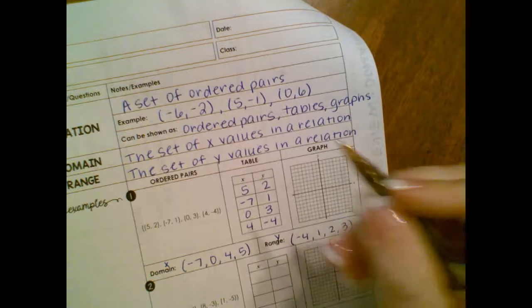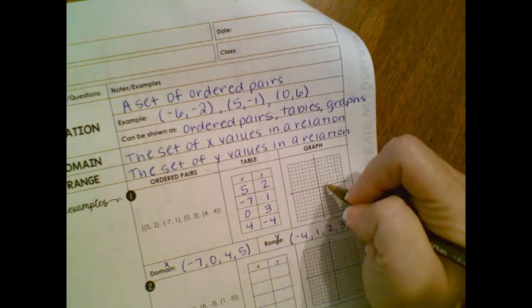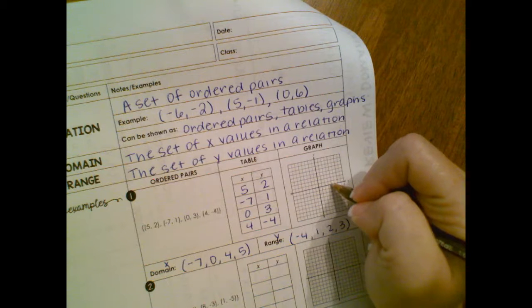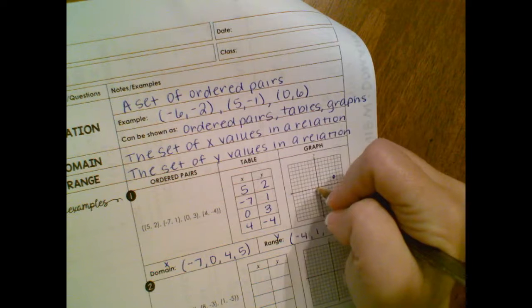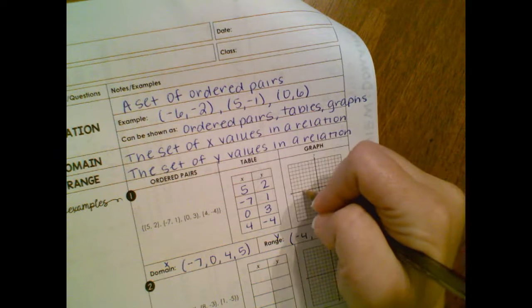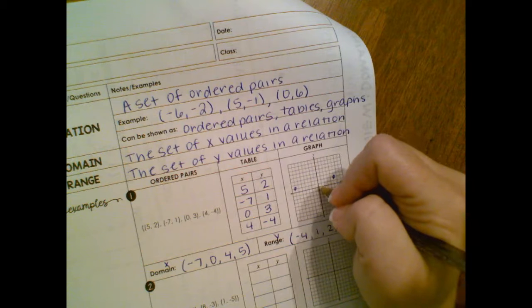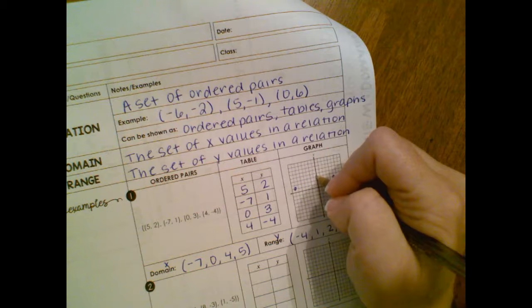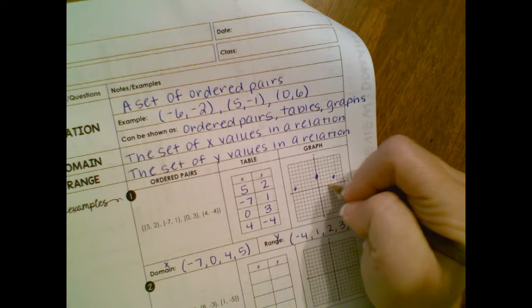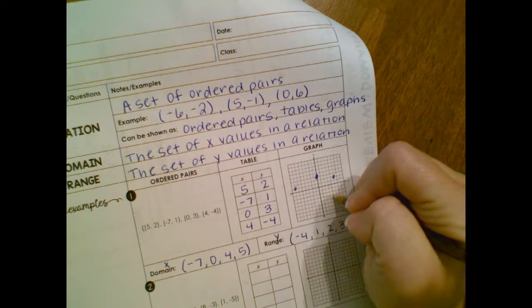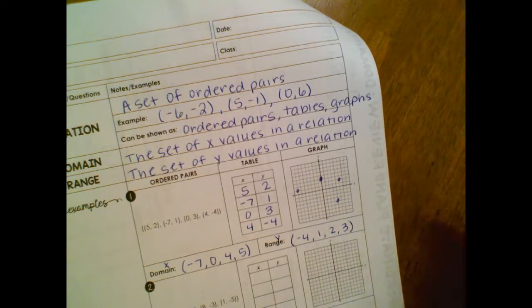All right, and then actually graphing. So I would go over 5 up 2, go over -7, up 1, go over 0, up 3, and go over 4, down 4. Not too bad, I hope.